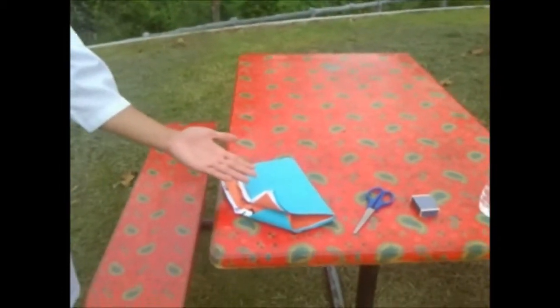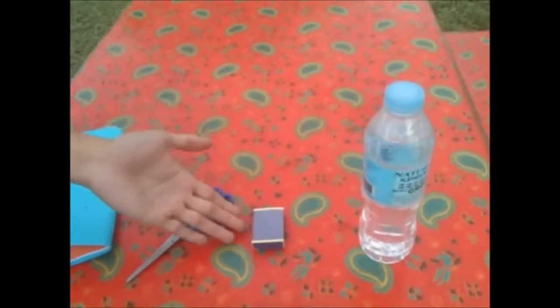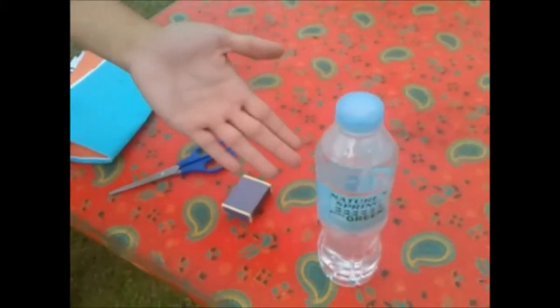Now, the materials for our activities are the following. First, paper. Next, scissors. Next, matches. Next, a glass of water. So, what are you waiting for? Let's do our activity.